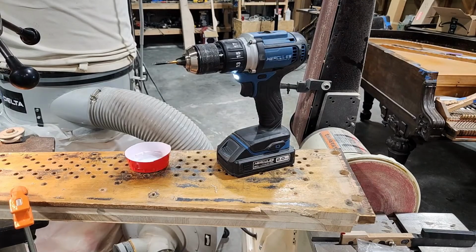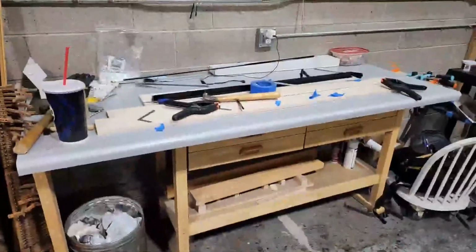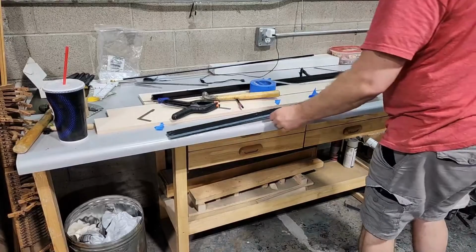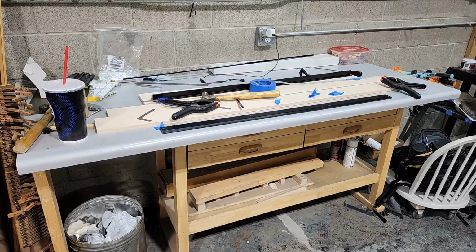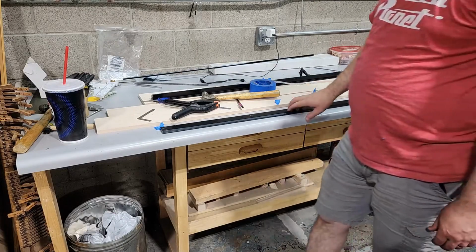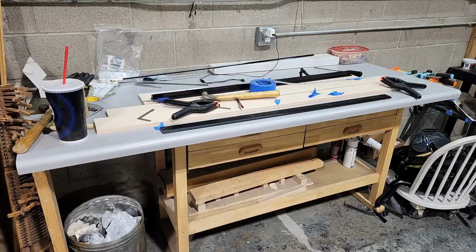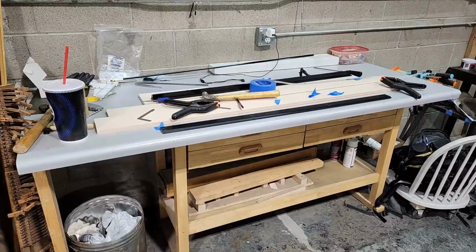All right, we got those tapped. Let's go see what we do next. What's in store for us? I'll just set this here for now. Okay. So we drilled all those and we tapped them. Then it says... Oh, this is the most important part, right? We got to color the end of this with a Sharpie marker, just so it looks less like a cheap affair, you know?